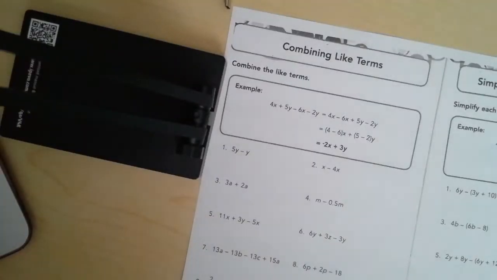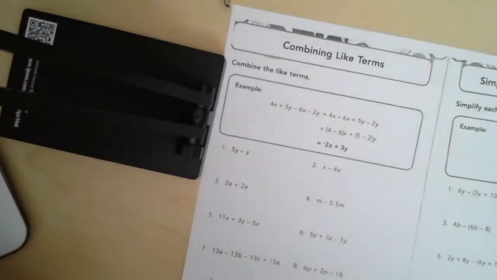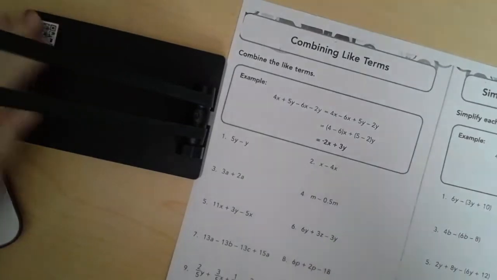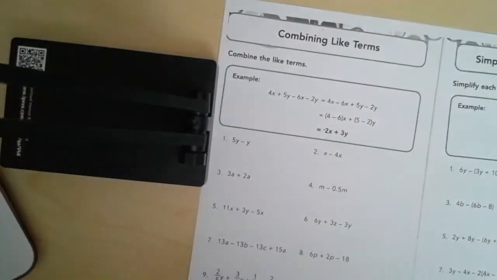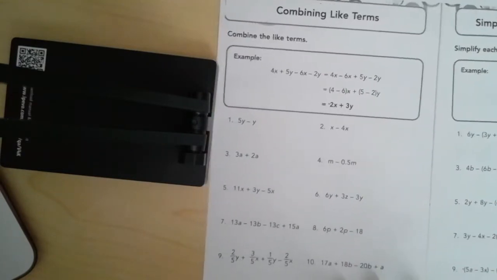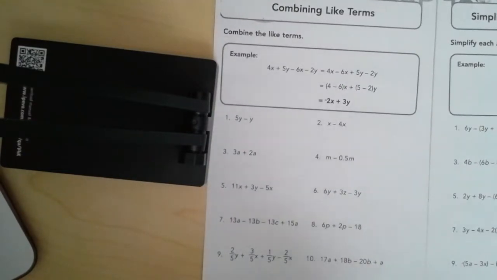So if you don't feel like you need any help with the assignment, you can go on and start working by yourself. I'm going to kind of skip around and do some problems with you. So if you would like help with the assignment today, kind of stick around in this video and I'm going to do a few for an example.